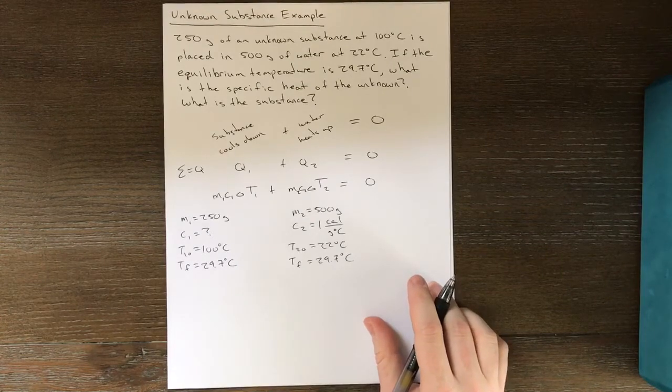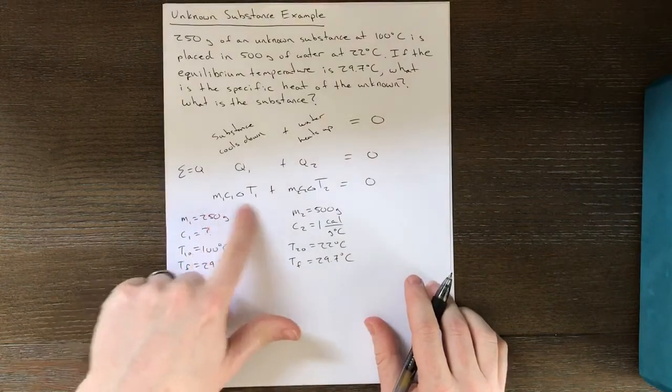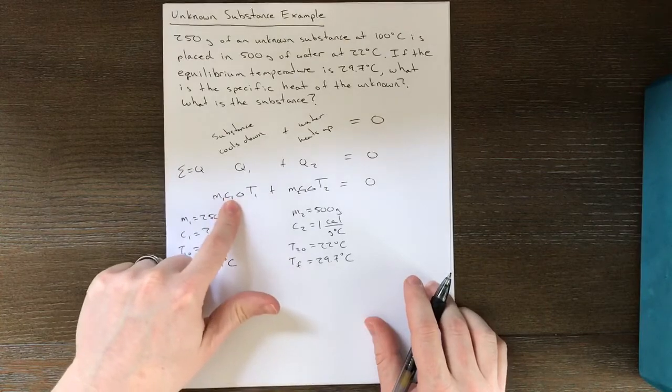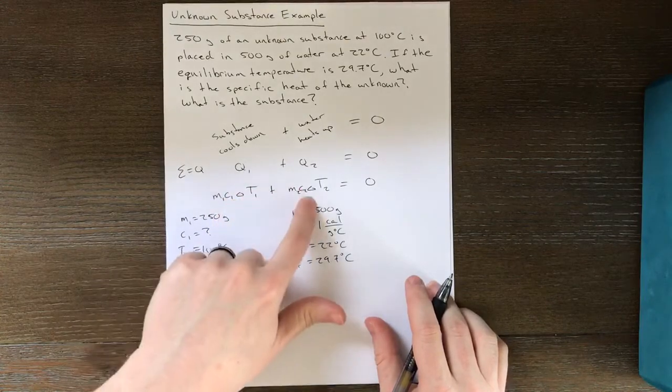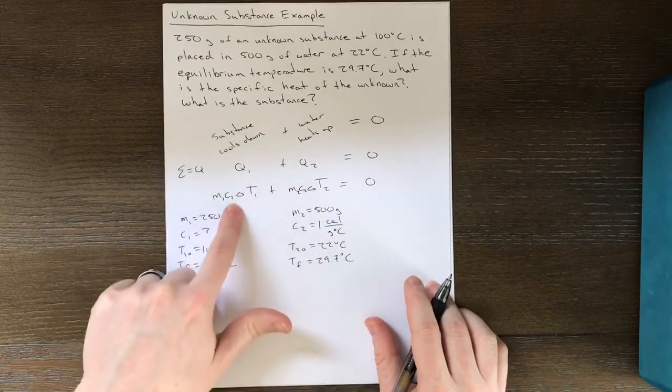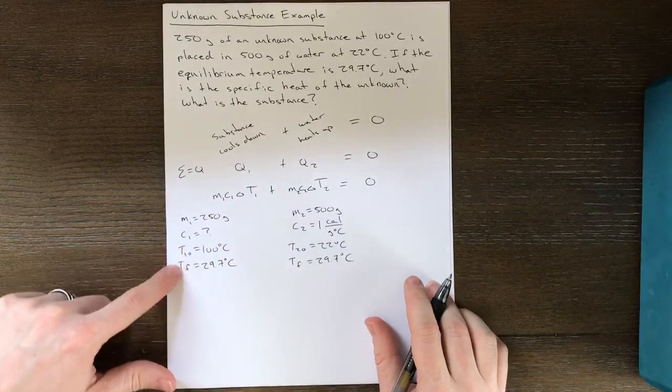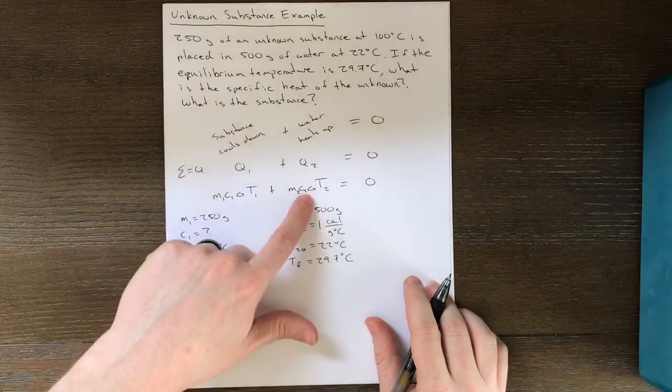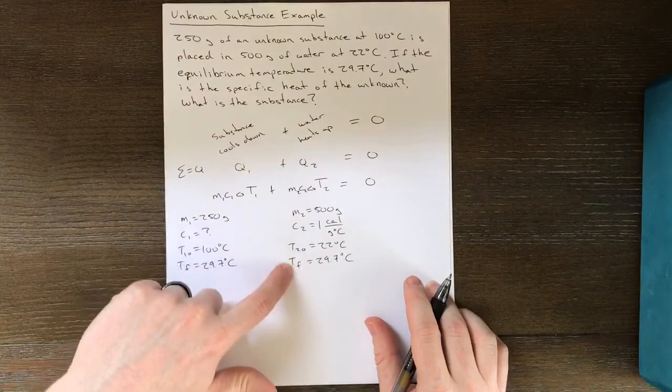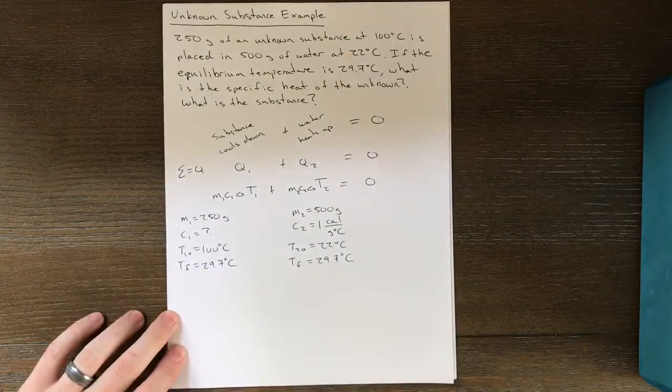All right, well, let's put all of this together. We know that everything lost by the substance is gained by the water. We should expect this term to be negative because the temperature goes down. We should expect this term to be positive because the temperature goes up.